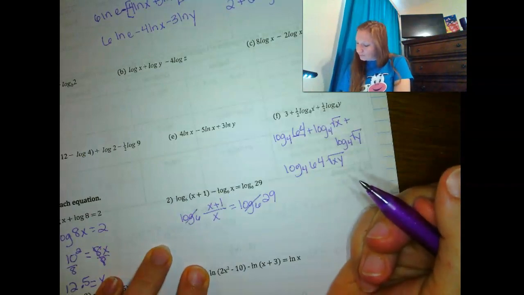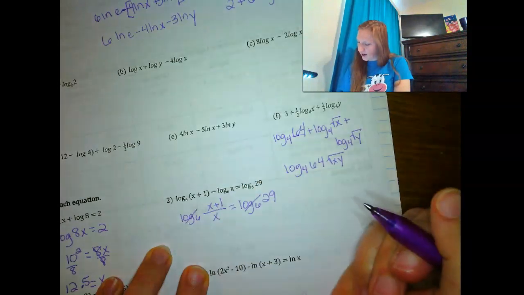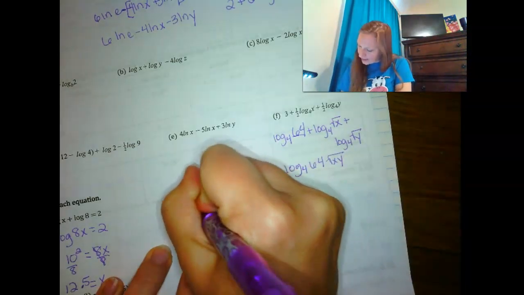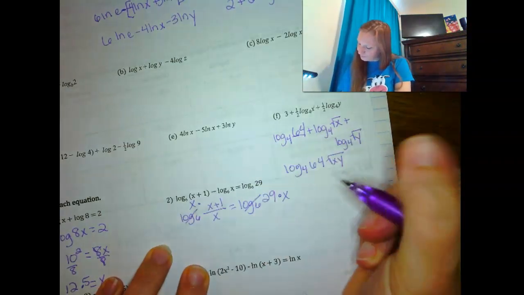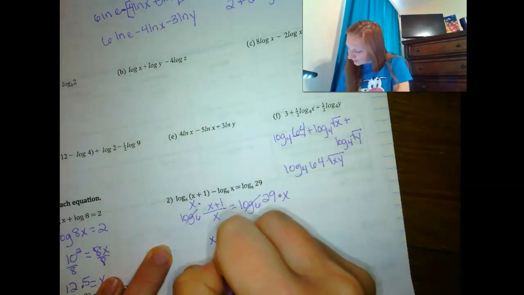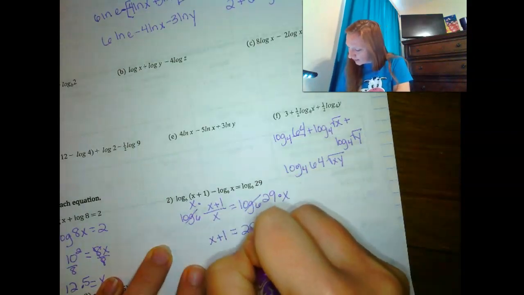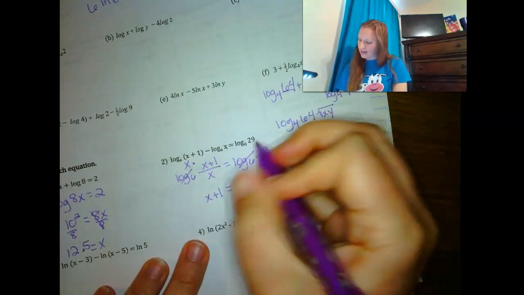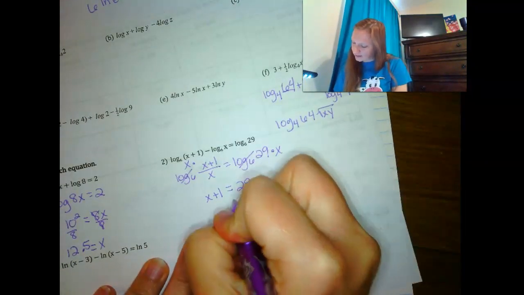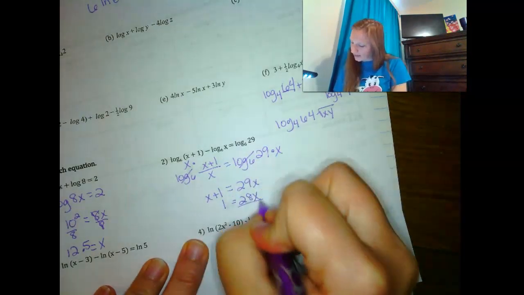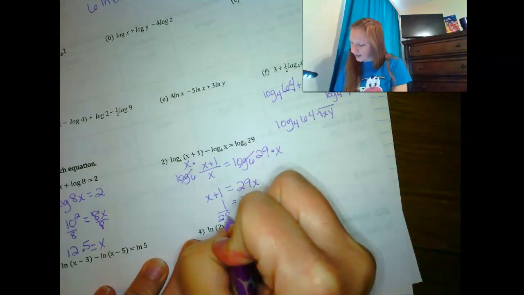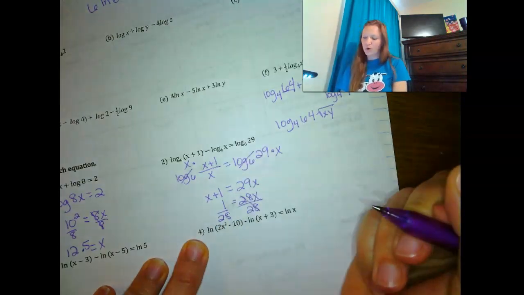So to solve here, I want to get rid of this fraction. I'm going to multiply by x on both sides, and I am left with x plus 1 equals 29x. So I'm going to subtract x to be left with 28x and divide by 28 to get x alone, and x is equal to 1 over 28.